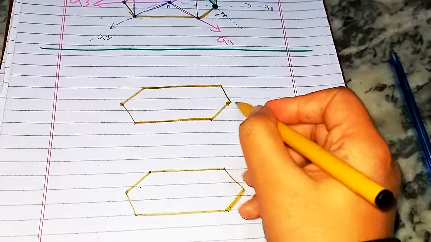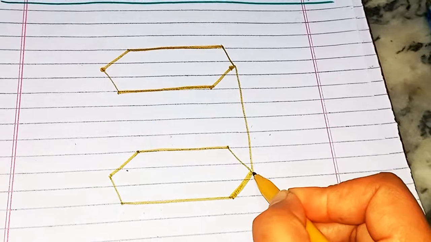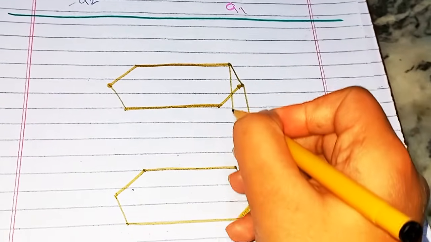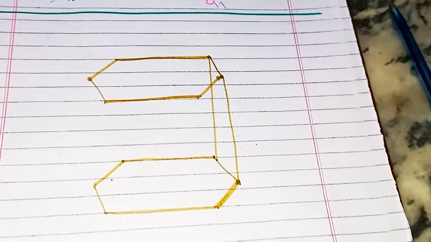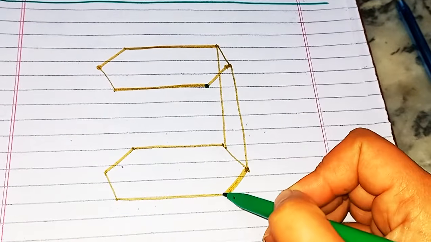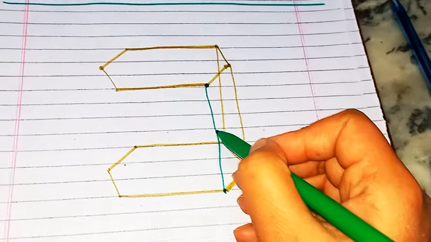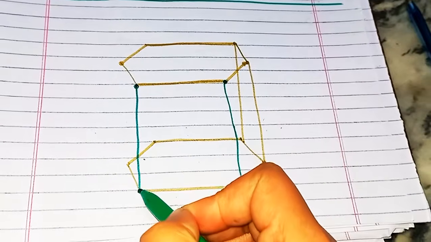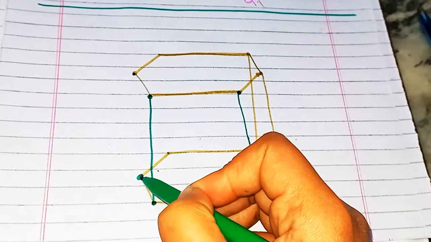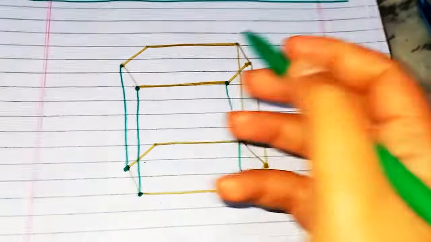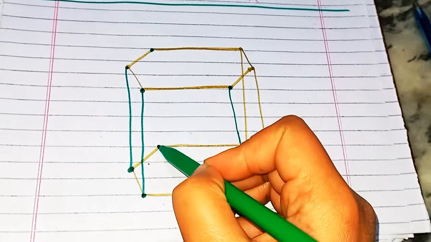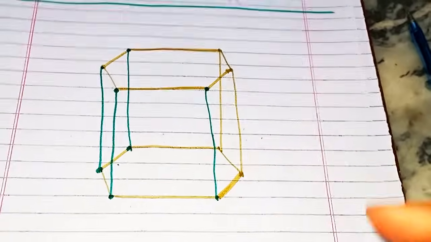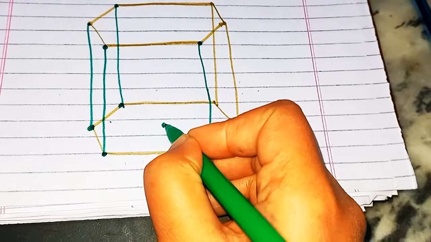Okay, now next, join the equivalent points together. These 2 points are equivalent. This upper point is equivalent to this point, so joining it. Then this point is equivalent to this point, so joining them. This lower point is equivalent to this lower point, joining them. This point is equivalent to this point, joining them. It sounds like a song. This upper point is equivalent to this point, joining them. Yeah, we have got the HCP unit cell, and this is the origin.